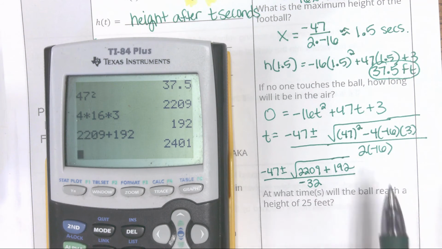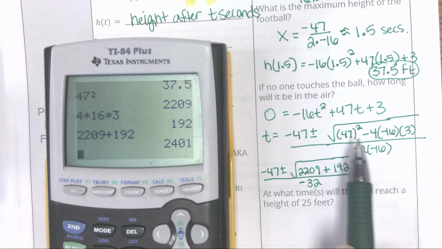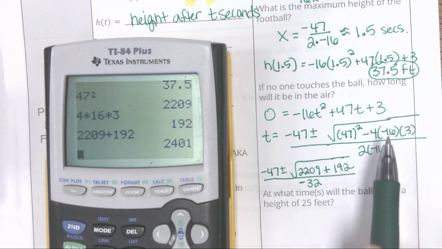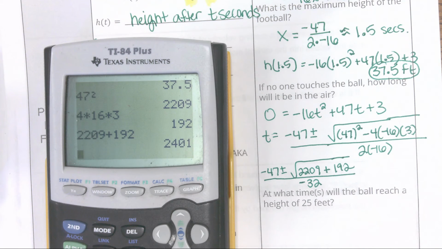Some of you, I told you the other day that you could type that whole thing in instead of doing it in two separate pieces. If you do that, these two together, you should get 2401 under the square root. But there's a square root, so I have to take the square root. It might not be nice. Oh, it is nice. Most of the time today it's not nice, so you're going to write it as a decimal. The square root is 49.